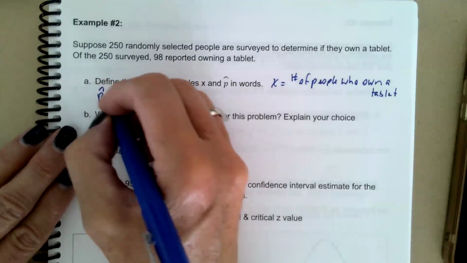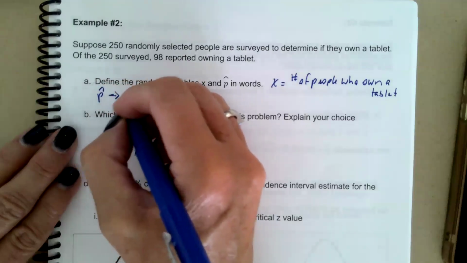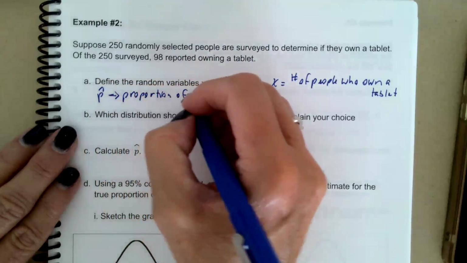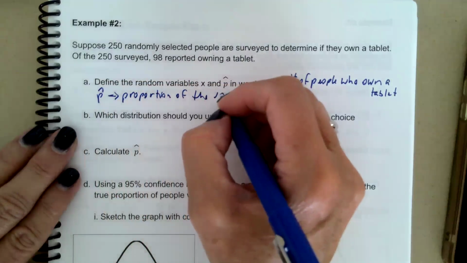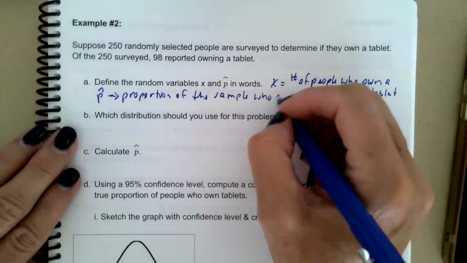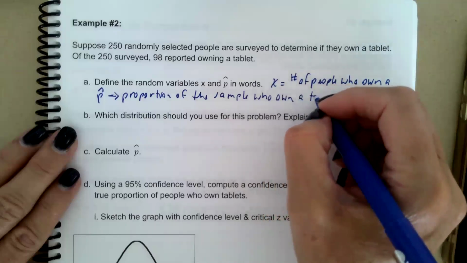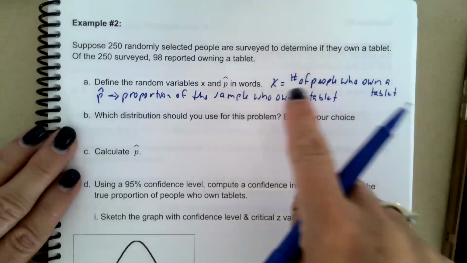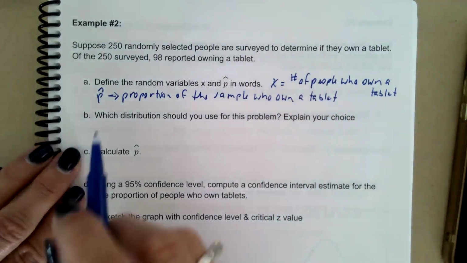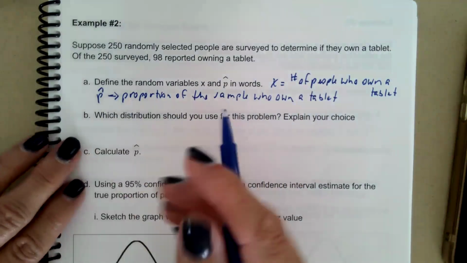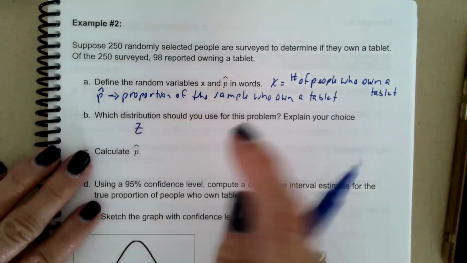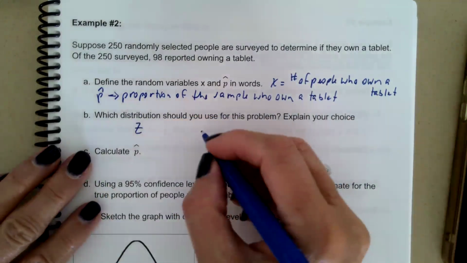and p hat is the proportion of the sample who own a tablet. And X is also of the sample. So it's the number of people in the sample who own a tablet. Which distribution are we going to use? It is a binomial distribution, but we're using the normal distribution. So we have a critical Z value. It's qualitative data.